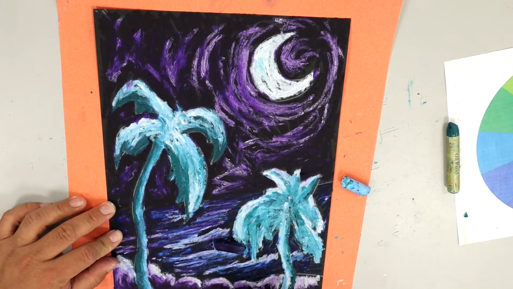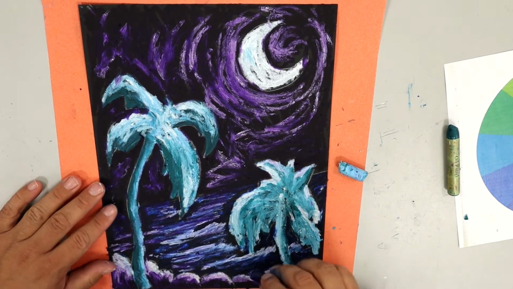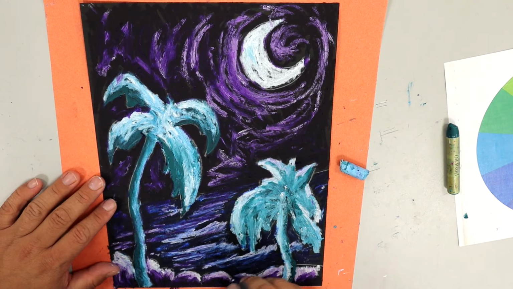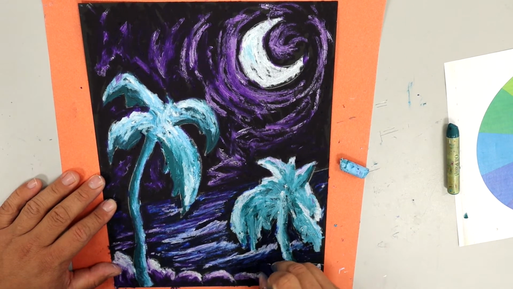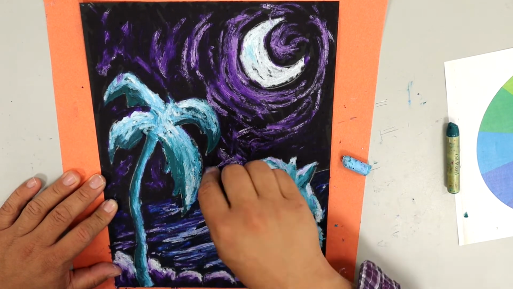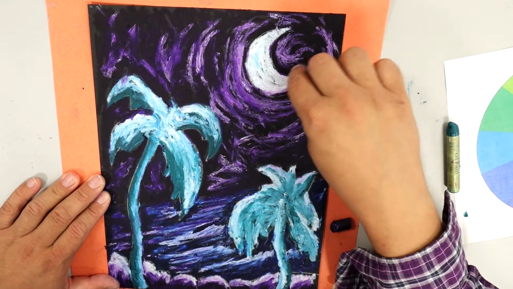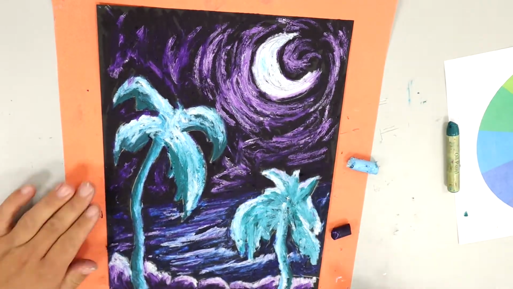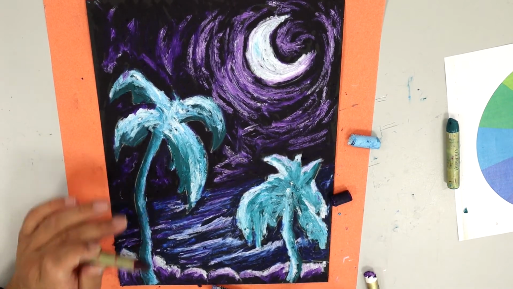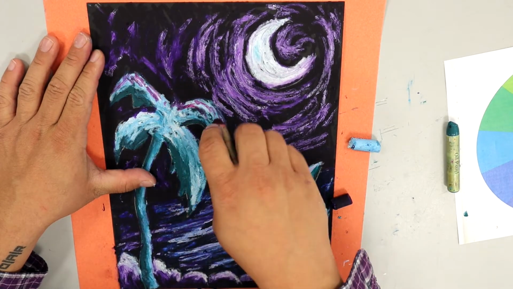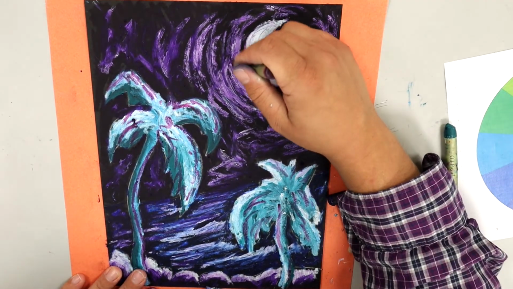My trick is I wanna try and get, you know, the paper pretty well covered. So I might have to go back, and now that I've got it laid down, be a little bit more careful with where I put my oil pastel. So I'm gonna go a little slower. Now, I'm gonna use my red violet to kind of go in and just put a few little bit of details on this. Kind of brings the picture together.